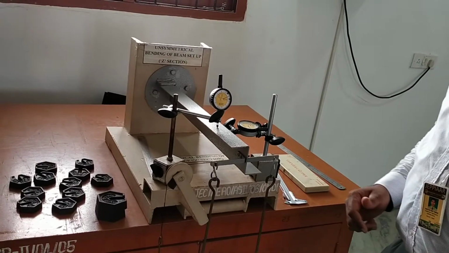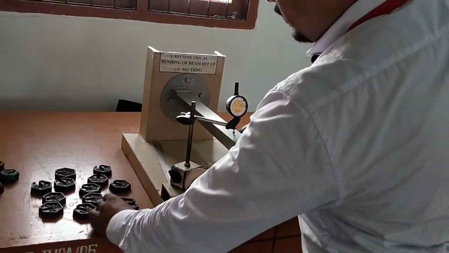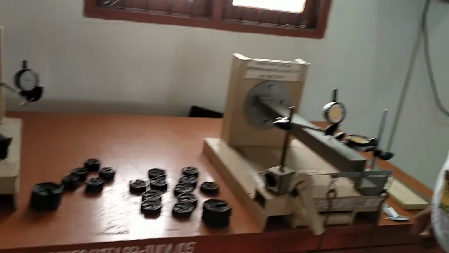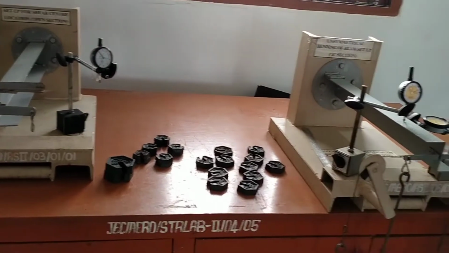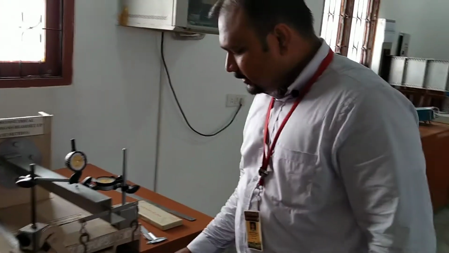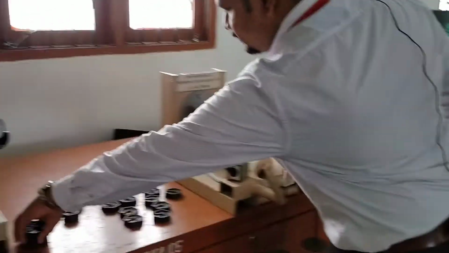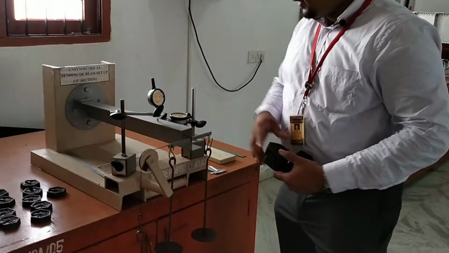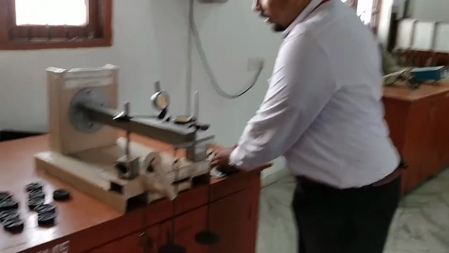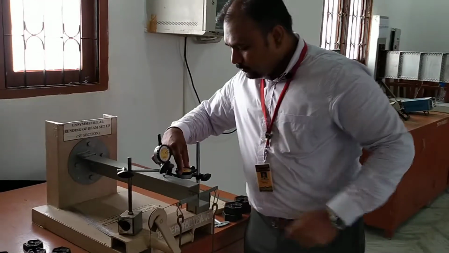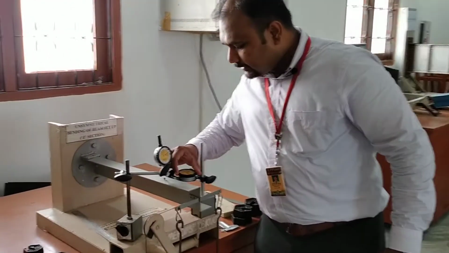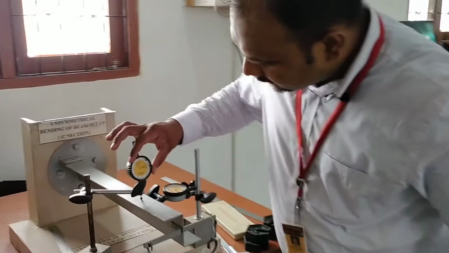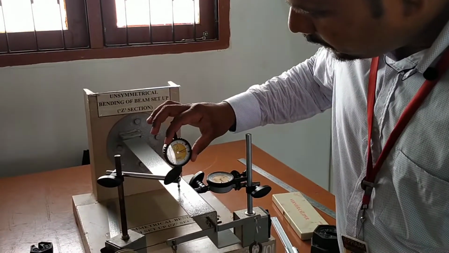So when we go to the experiment, I have suitable weights. Now I am loading 1 kilogram on each station. So I have 2 stations, station A and station B. Now initially, before weighing, always ensure the dial gauges are at 0. So I am just ensuring it is 0. After making sure, the readings are at 0.